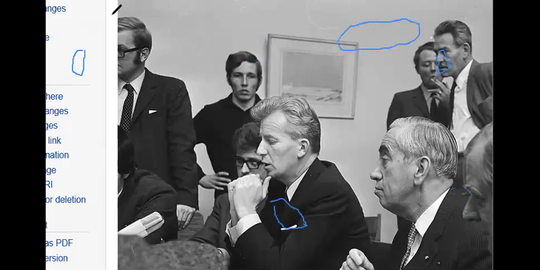Also the hairstyle like this one here, especially with the long sideburns here and here. This is suggesting 60s or 70s, but I can't really tell.